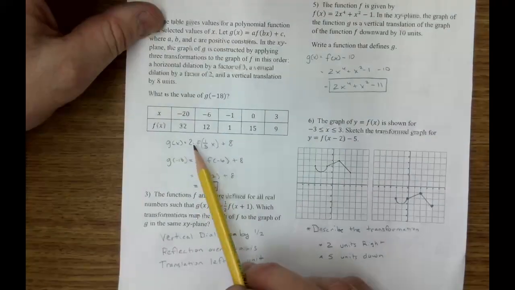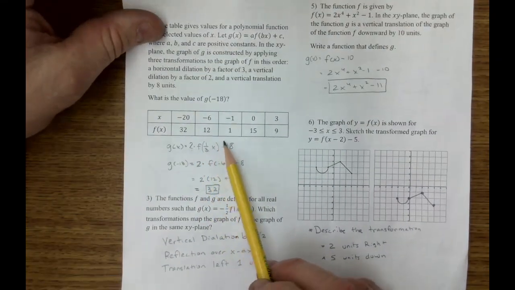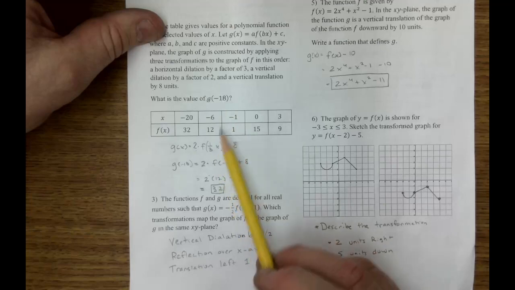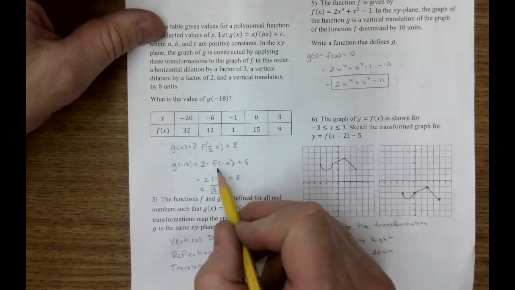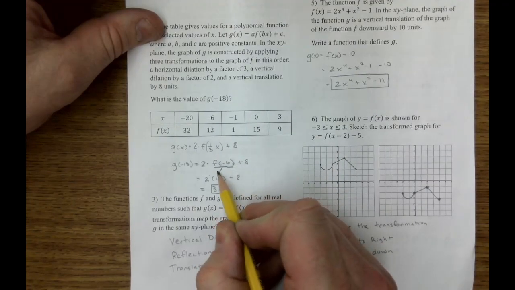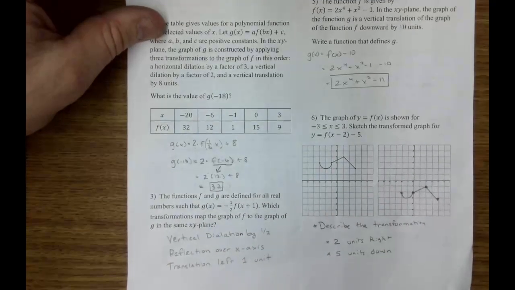So now we have 2 times f of 1/3 x. If we put the 18 in there, 1/3 of 18 is 6. Now we can use the table to figure out that f of 6 is 12. Then we can finish the math.